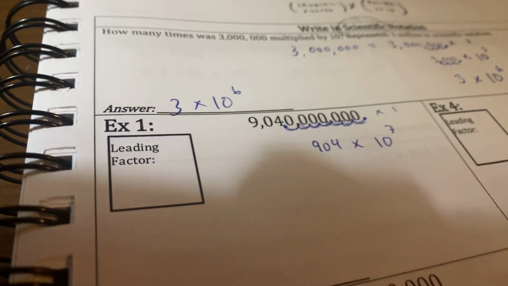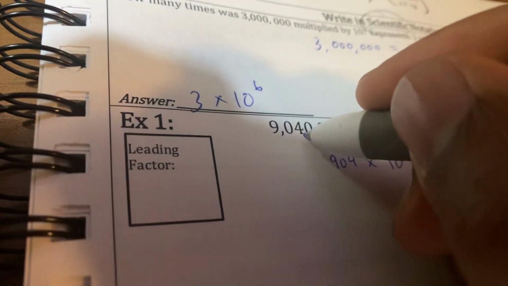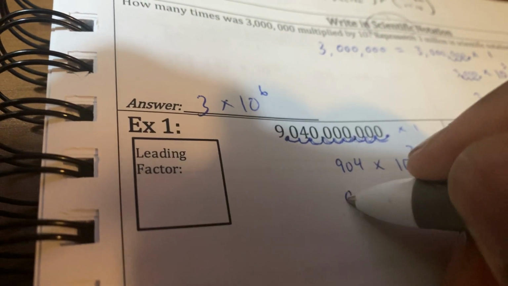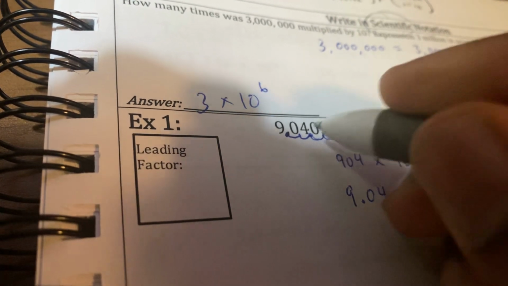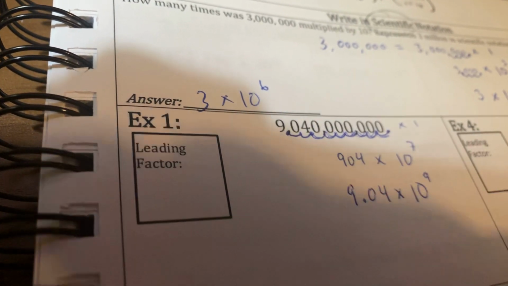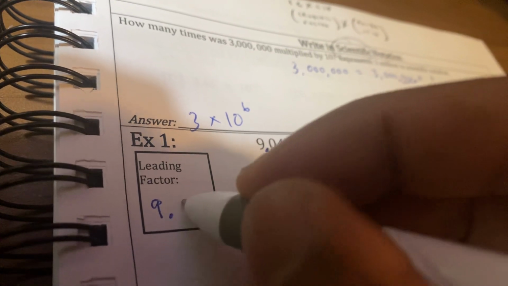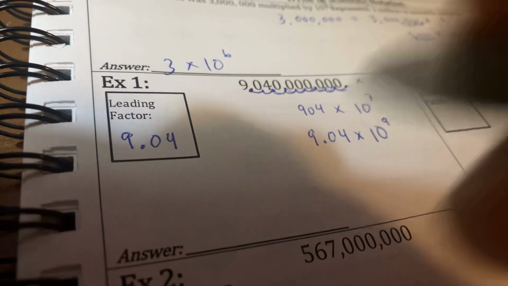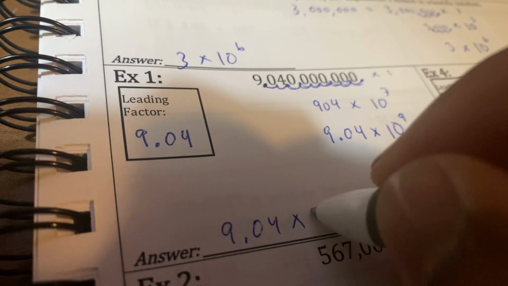Not quite. Why not? I have a power of 10. However, this is not in between 1 and 10, so I have to move it over 2 more times. Now I have 9.04 times 10 to the, that's 9 spaces. That's 9 place values that I moved. So I know my leading factor is 9.04, right? And I got my power of 10, which is going to be 10 to the 9th power. So this is my answer here, right?